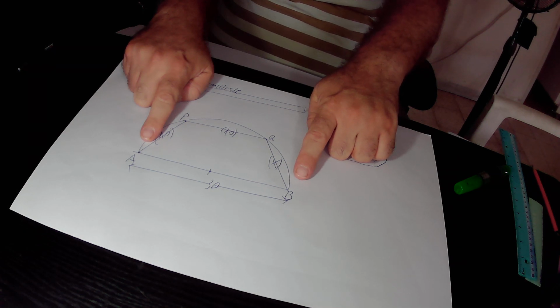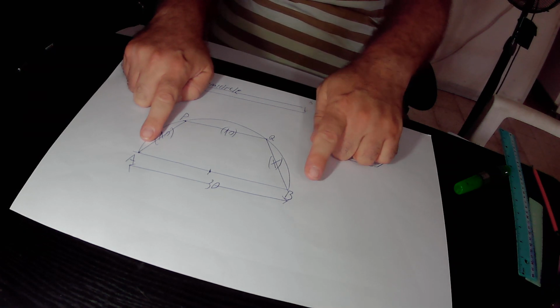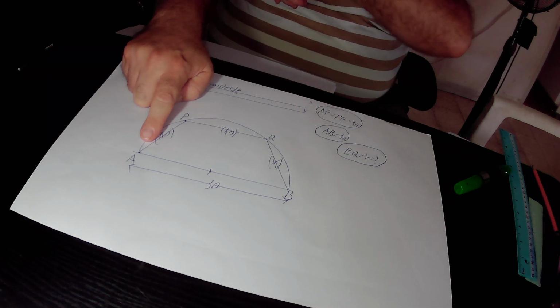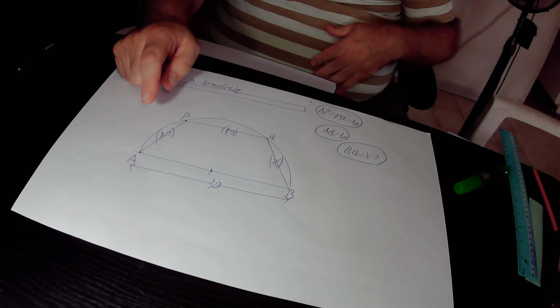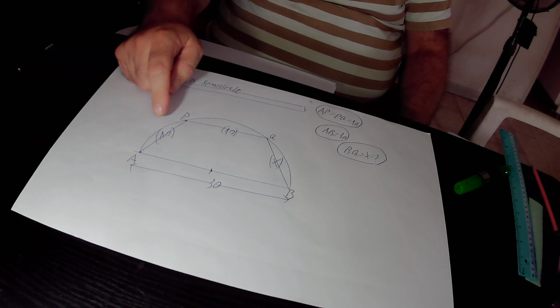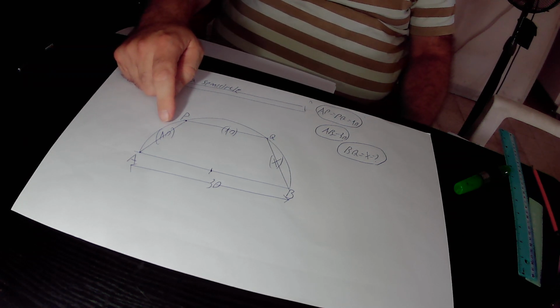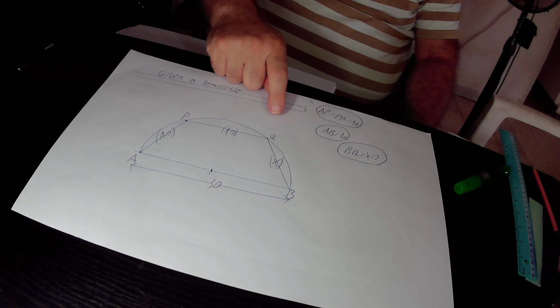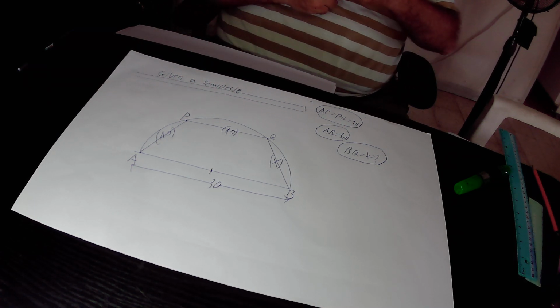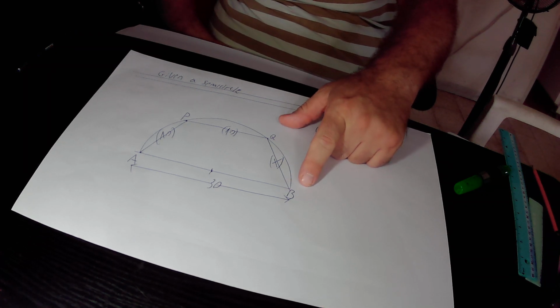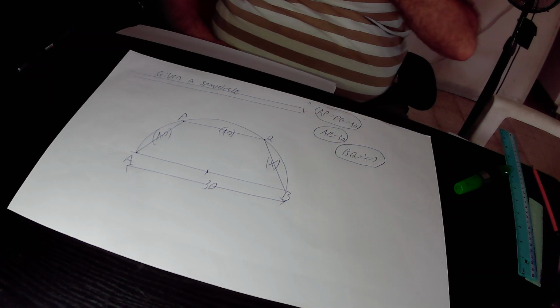AB is the diameter of this semicircle, so we know the diameter of this semicircle is equal to 30 units in its length. In addition, we know that this is PA, that is equal to 10 units in its length. This is QP, that is also equal to 10 units in its length. Again, our mission is to find the length of this line segment QB that is equal to x. We have to find the value of x.